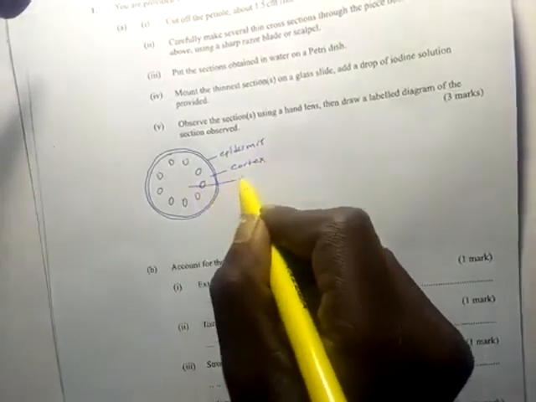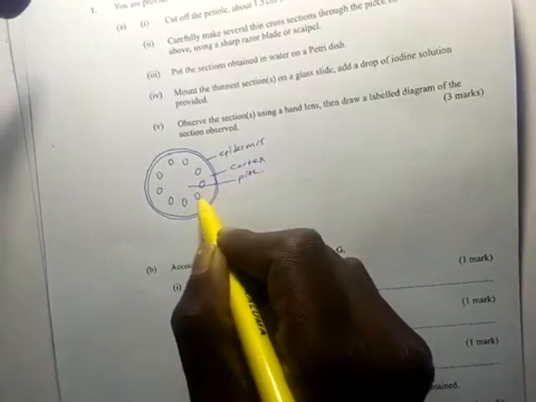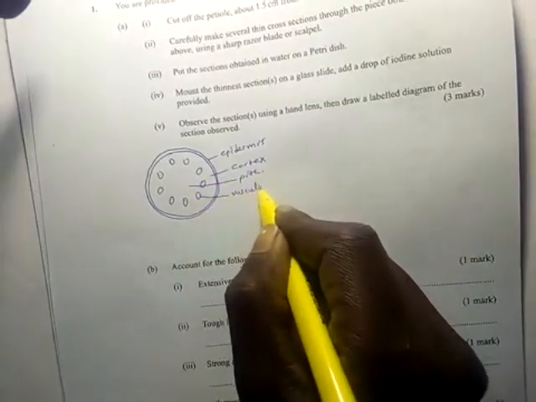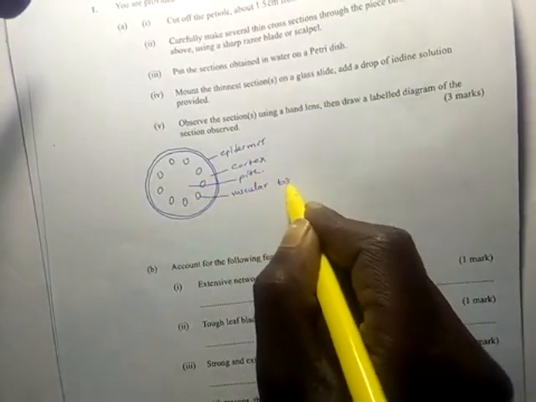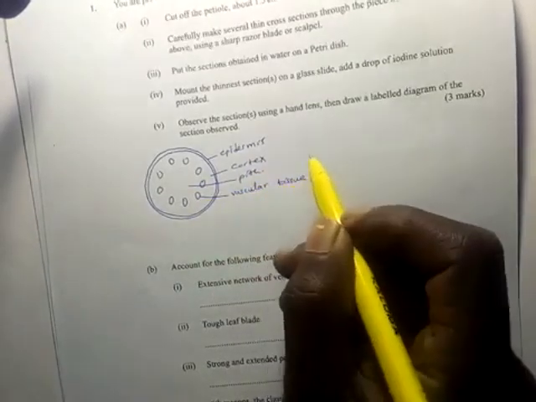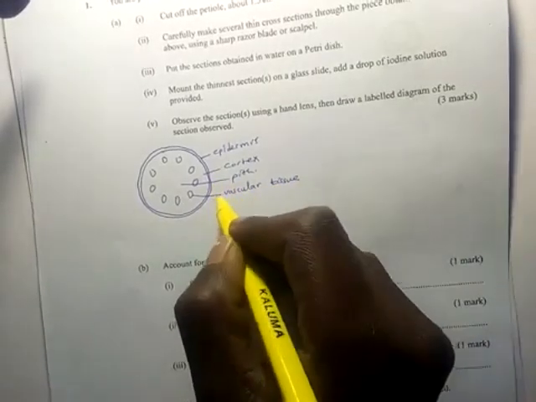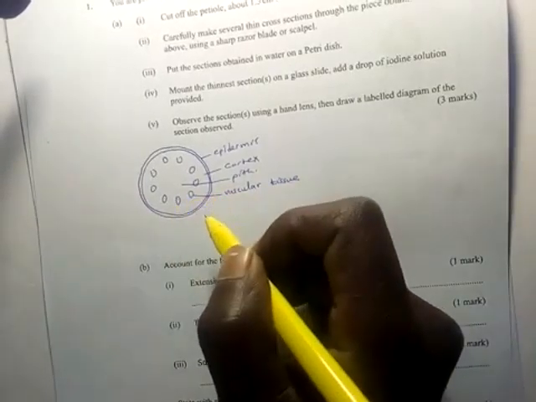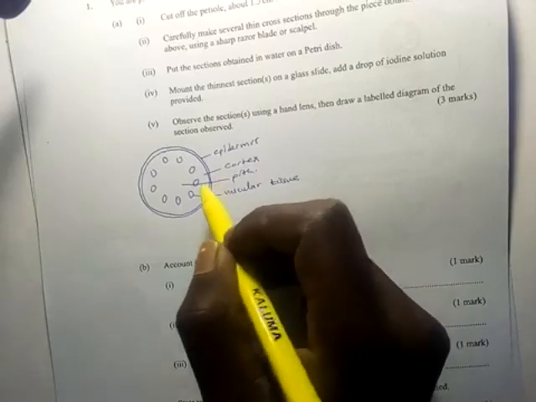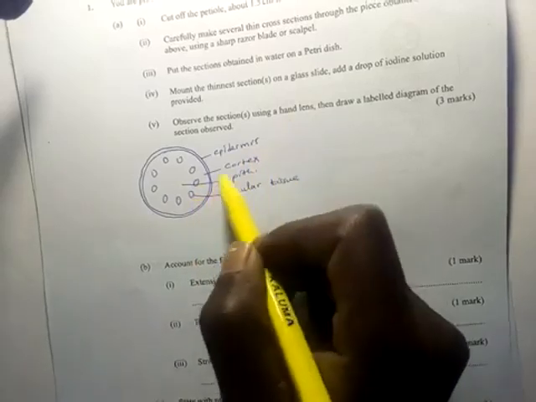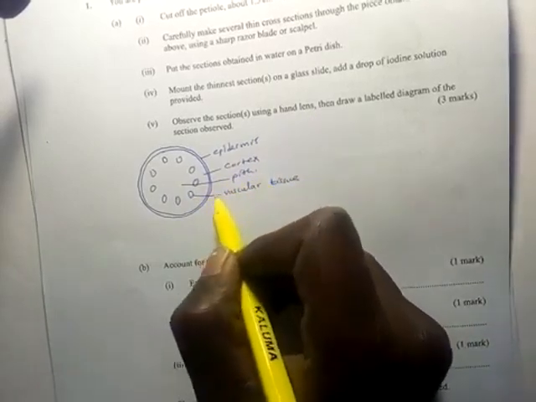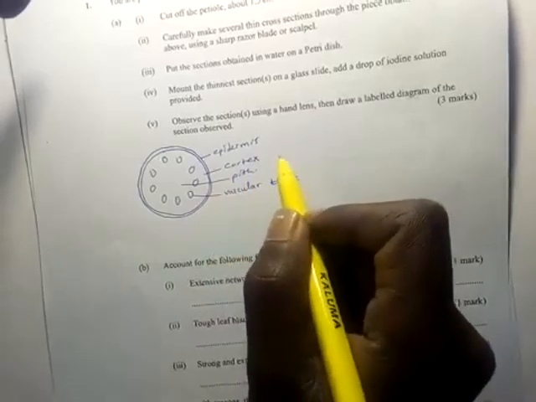Then here this is the pith, while this one is the vascular tissue. Now you should note that you don't specify, like writing this is the xylem, this is the phloem, because you cannot see using a hand lens which is the xylem or the phloem. Now you write only the vascular tissue.